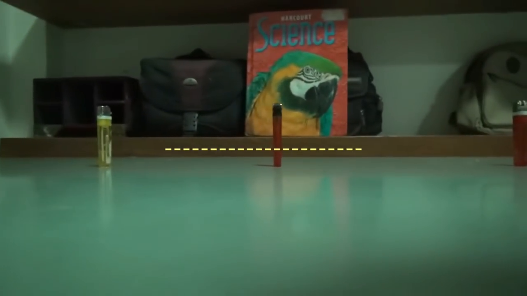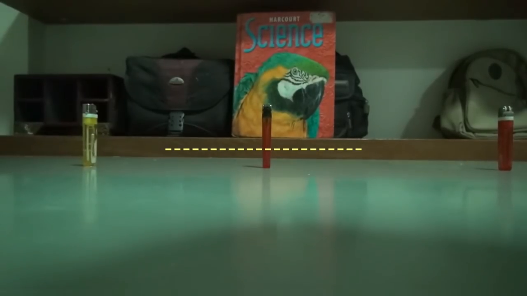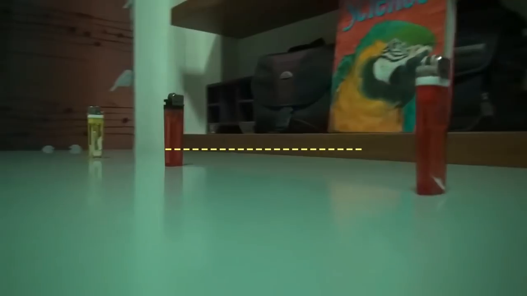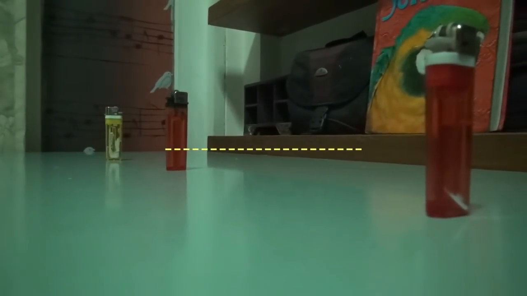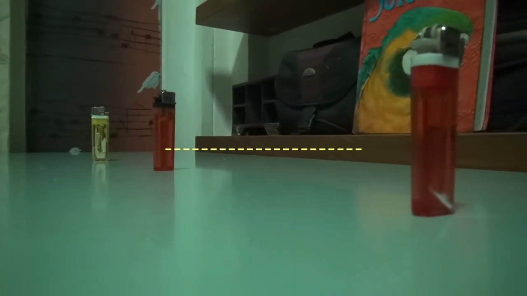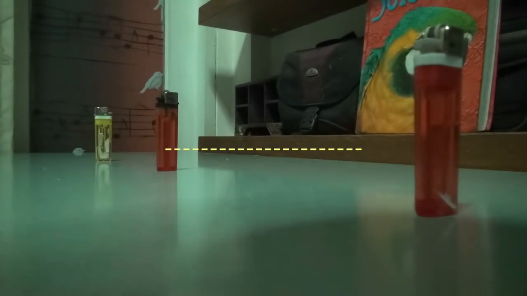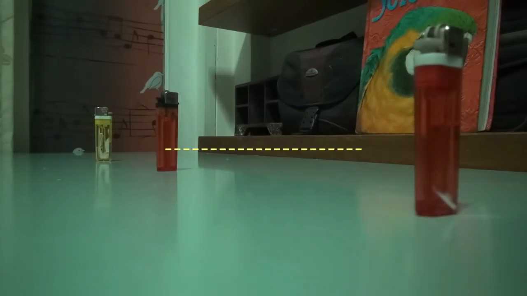Once again, we go back to this view, they all appear to be the same height. We go this way, and of course this one's very big now because it's very close, and this one's far away, so it seems smaller, and that one's even further away, so it seems even shorter.